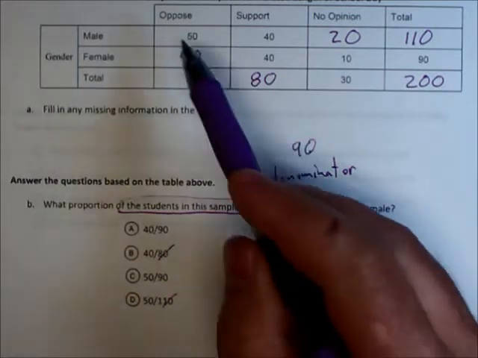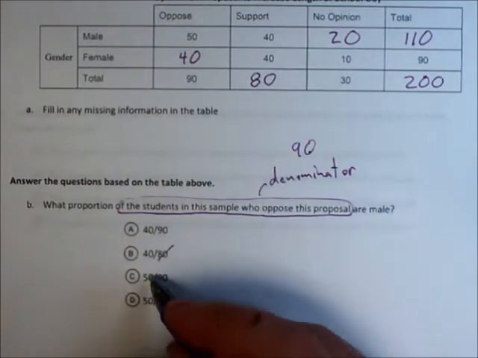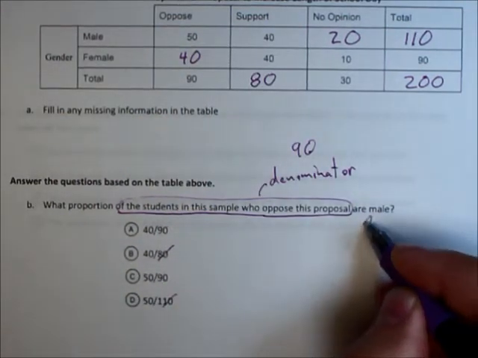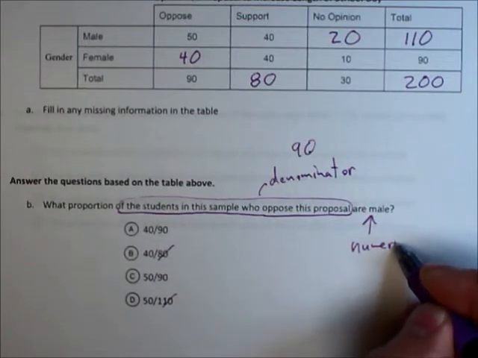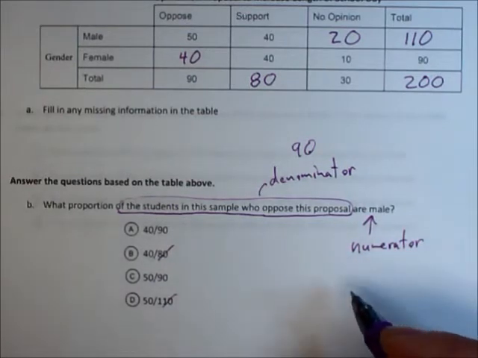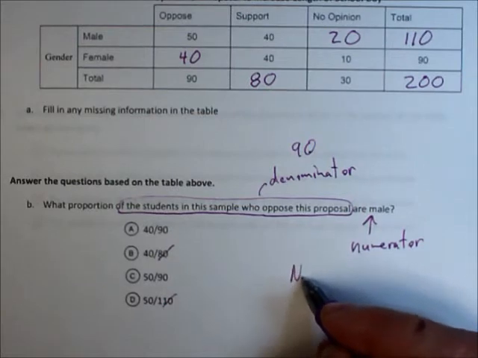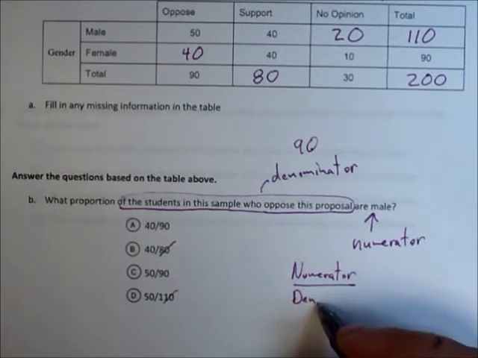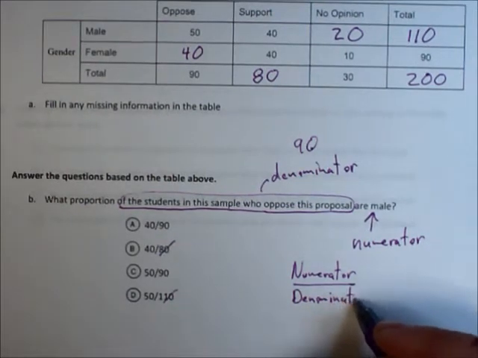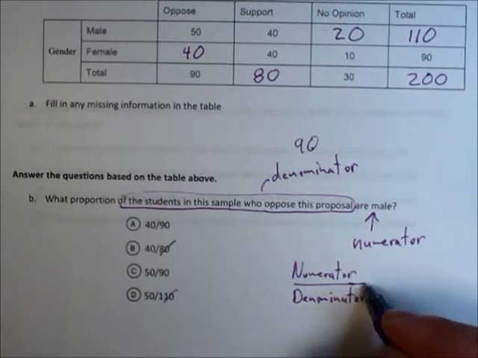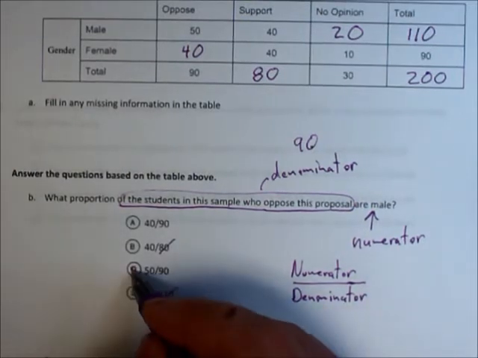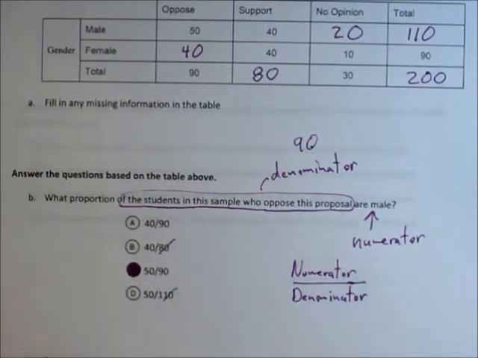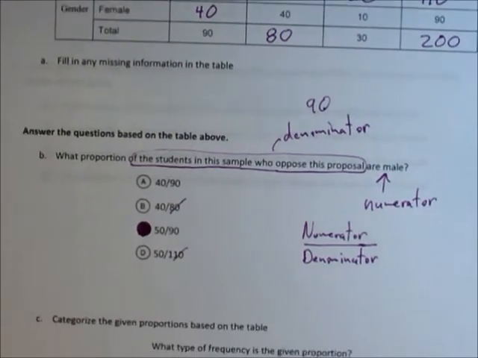So where's the males? 50 out of 90. So this is the numerator. And for those of you who don't remember, a fraction is numerator over denominator. And you can think of denominator as down. So C is our answer to part B: 50 out of 90.